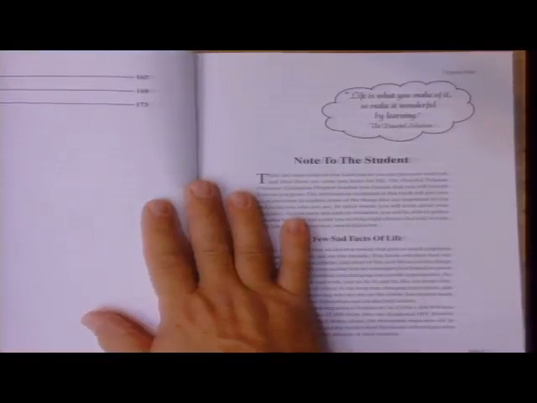So all the information we've covered thus far is not found in a student's handbook. And once again, every page that is found in a student's handbook is kind of clear to the right-hand side. Anything with a gray tab is only found in a teacher's manual.